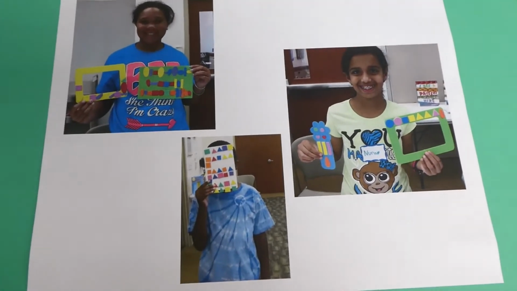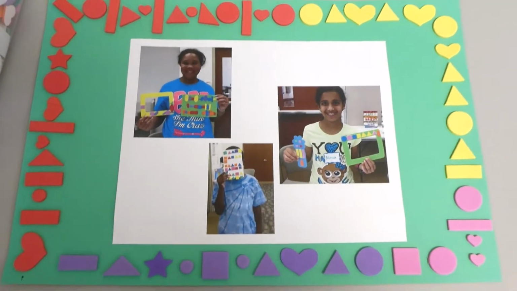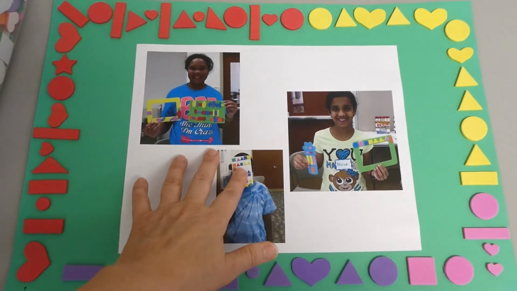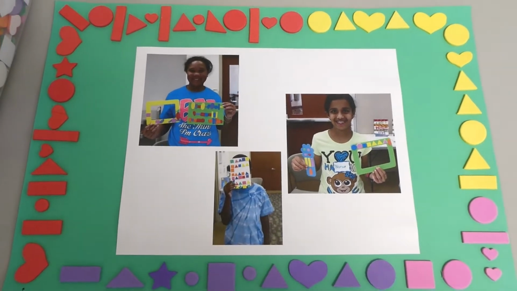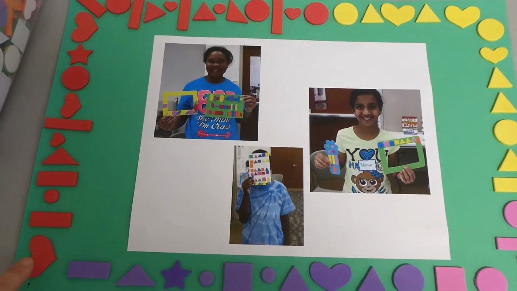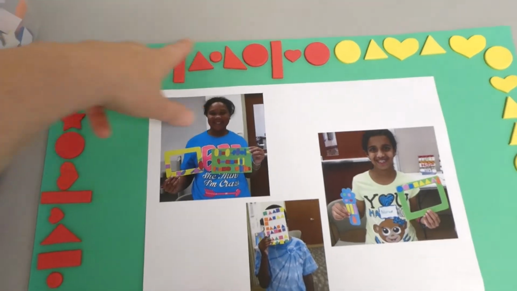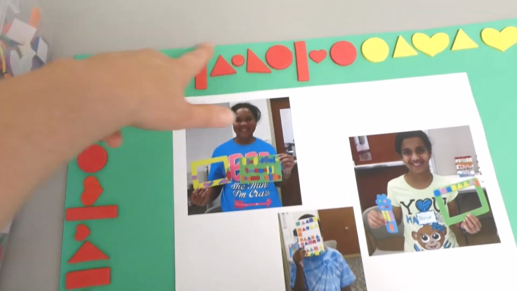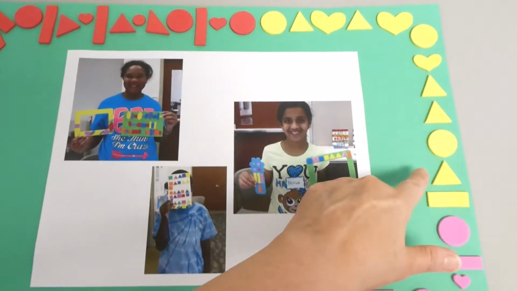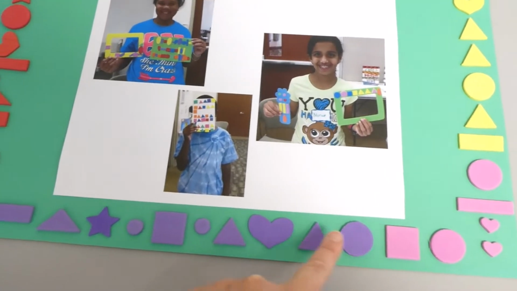And here, I decided to make a picture frame for this sheet with a picture of kids who made signs at Mathematical Colors and Codes. The message I put around the edge of the picture frame is mathematical, colors, and codes.